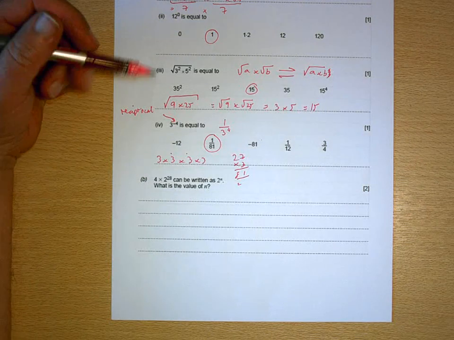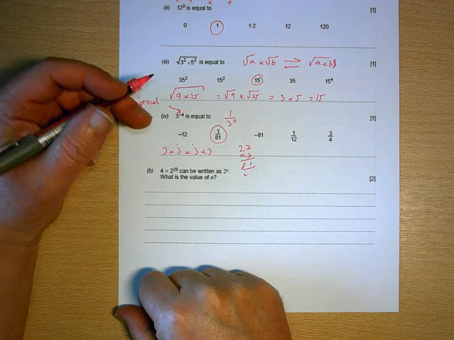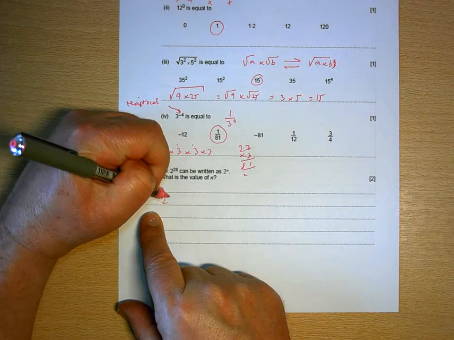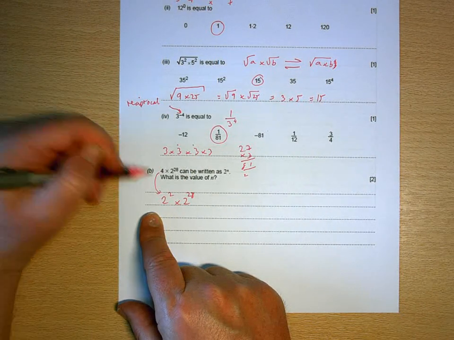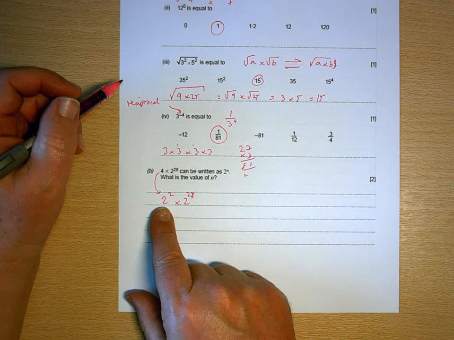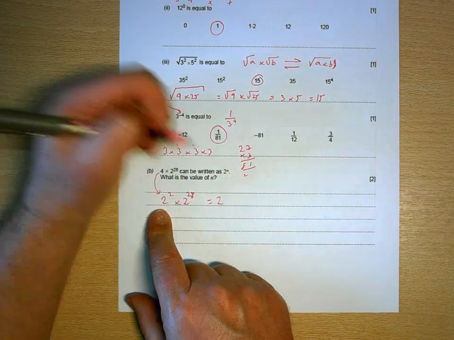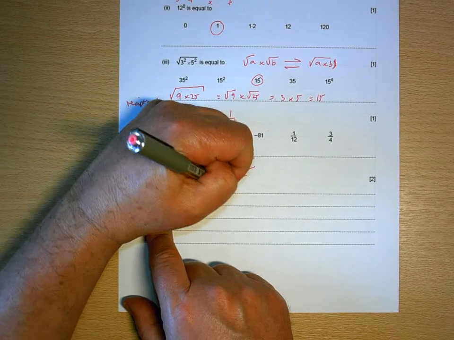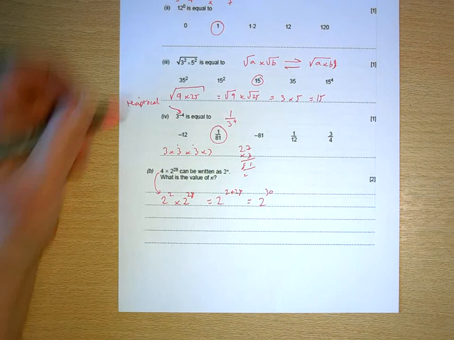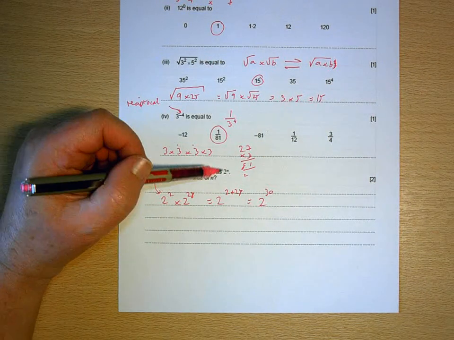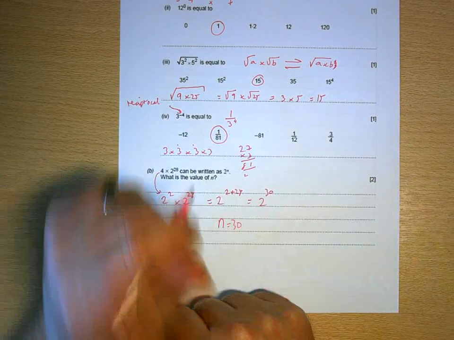4 times 2 to the power of 28 can be written as 2 to the power of n. What is the value of n? Well, I know that 4 is 2 squared, so I can write the 4 as 2 squared. Then using my laws of indices, when the bases are the same, I can add their powers. So that's the same as 2 to the power of 2 plus 28, which is 2 to the power of 30. So 2 to the power of n is 2 to the power of 30, so n is 30.